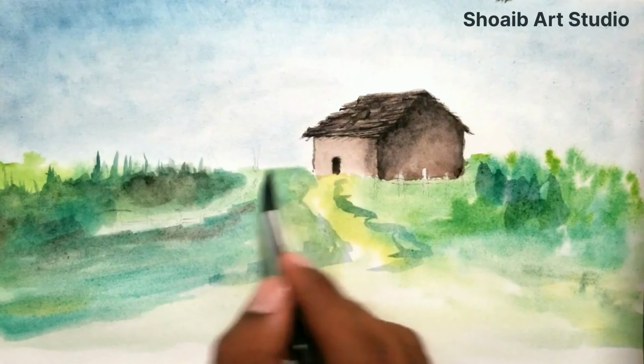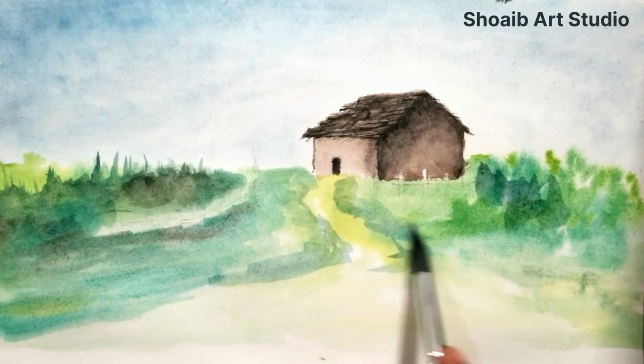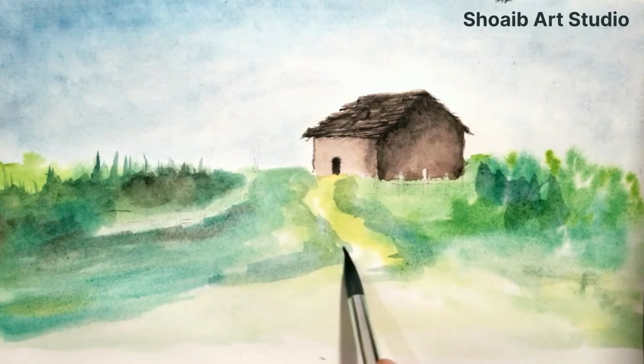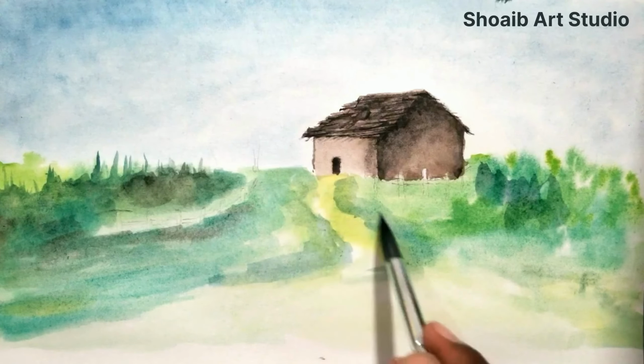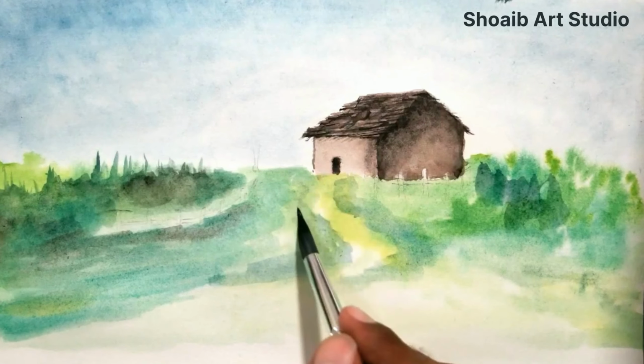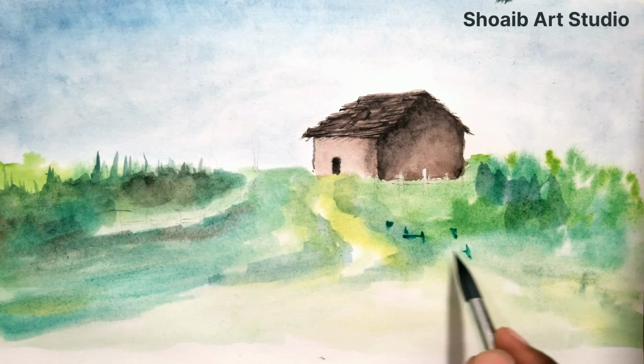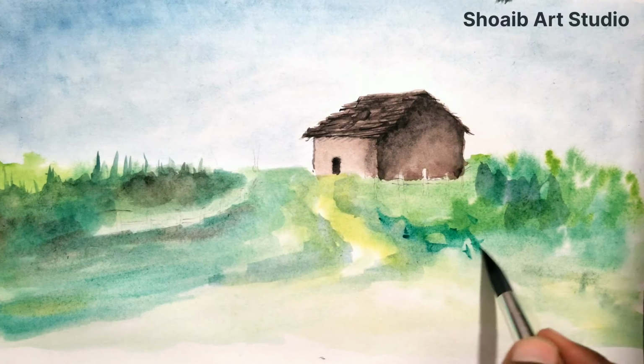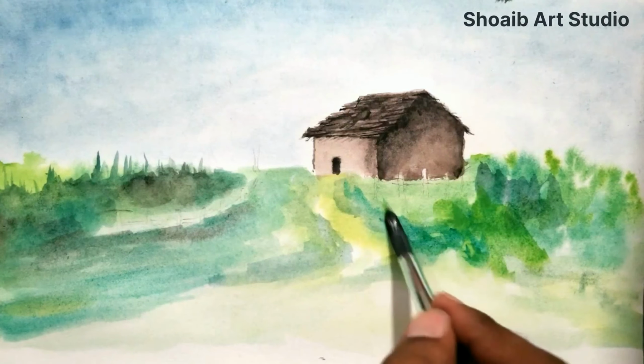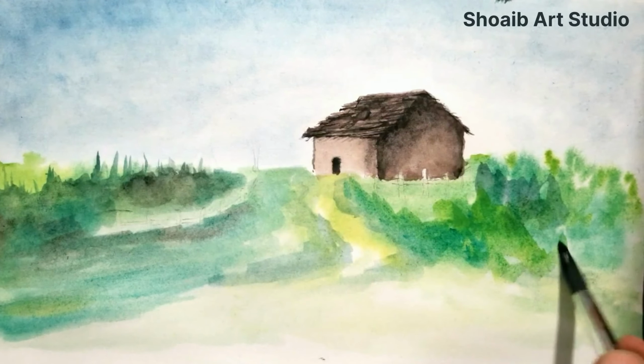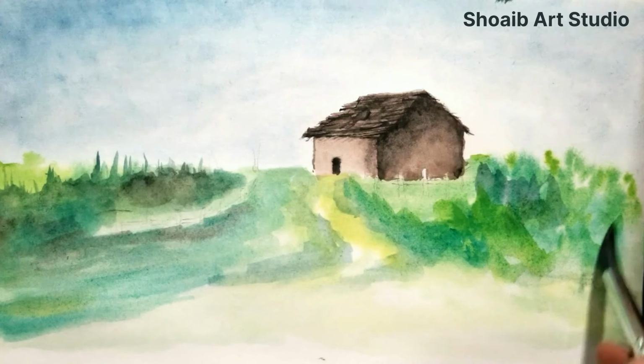These lines will specify the passage to this cottage. So more dark tone, dark shade, it will give the grassy texture, or you can say the grassy effect.